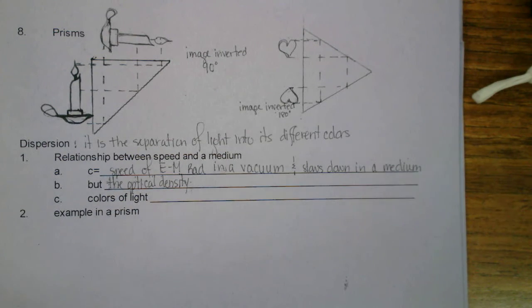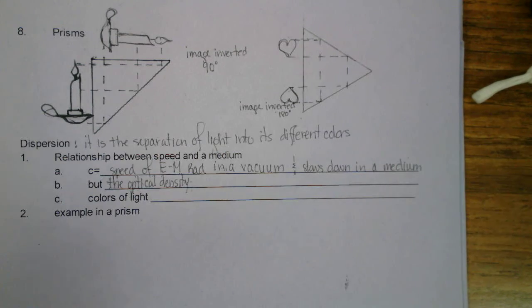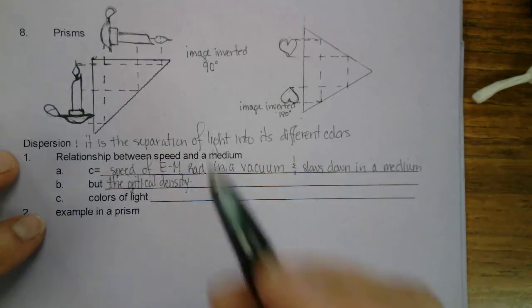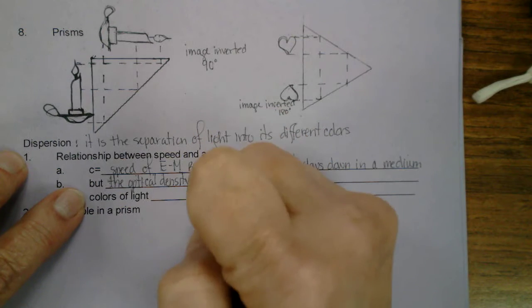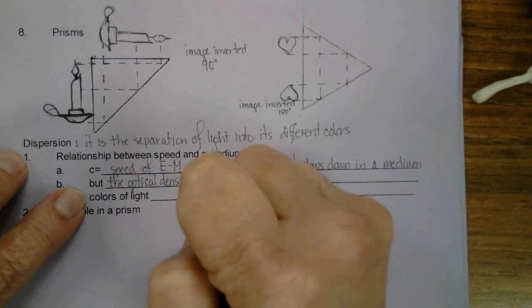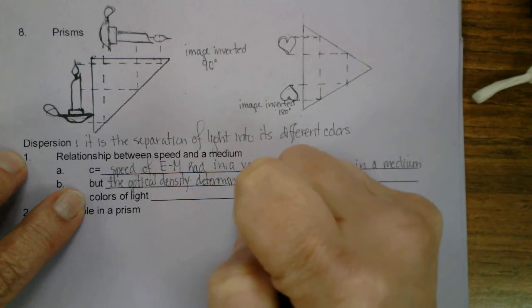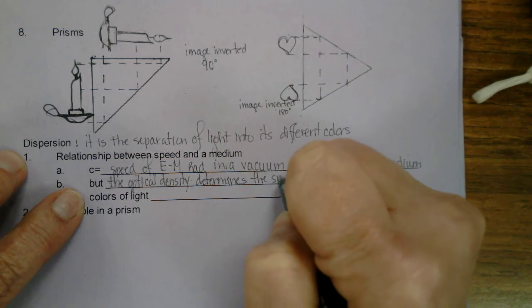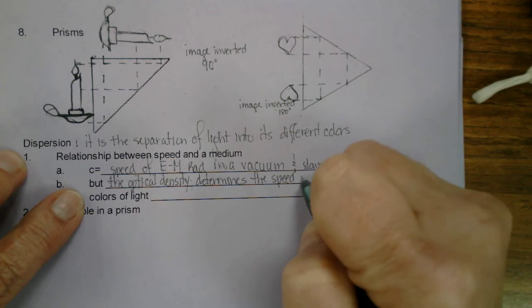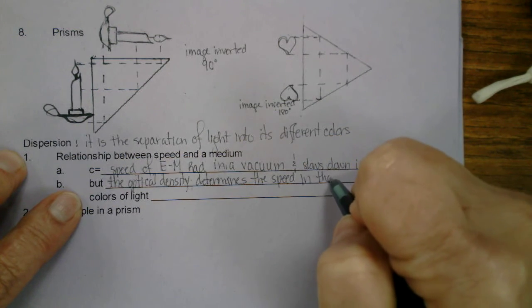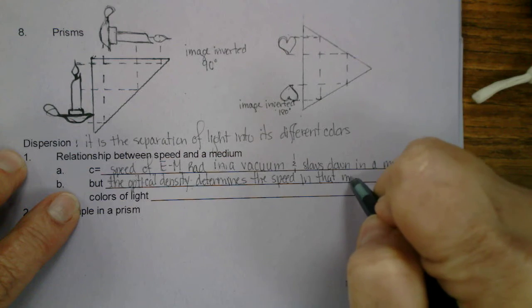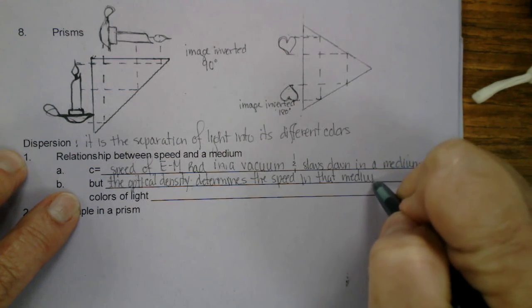The slower it is at propagating it, the more optically dense it is, and the more optically dense it is, the slower the wave will travel through that medium. Optical density determines the speed in that particular medium, whatever medium I'm putting it in.